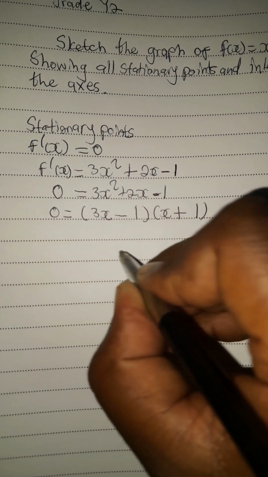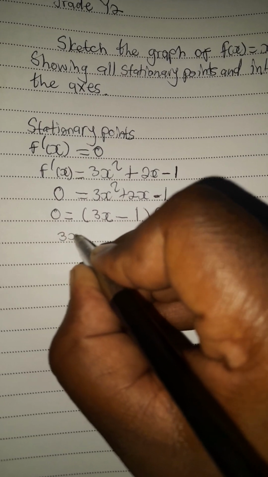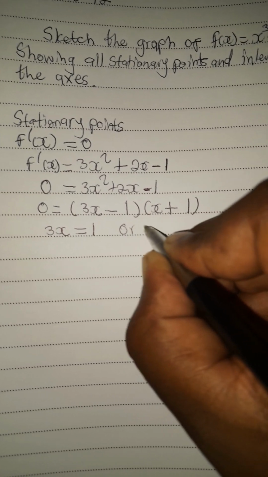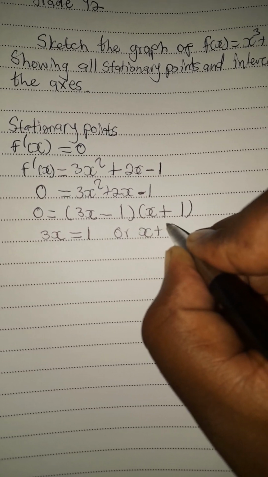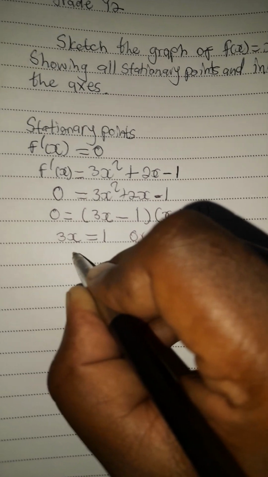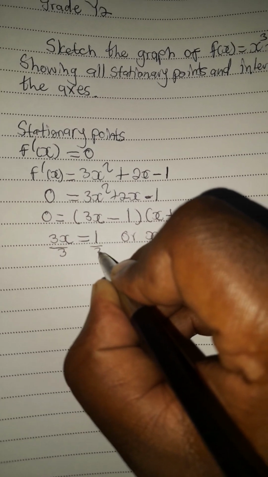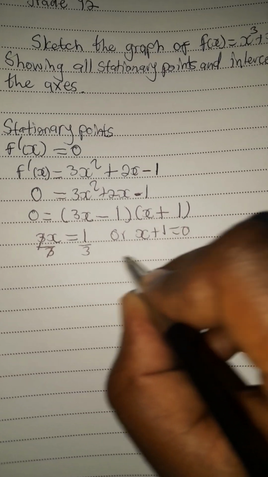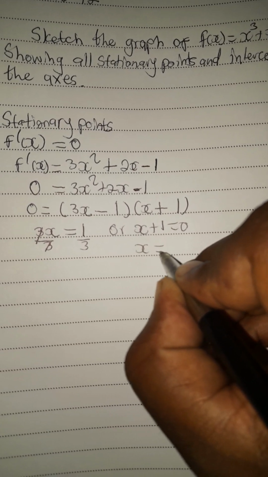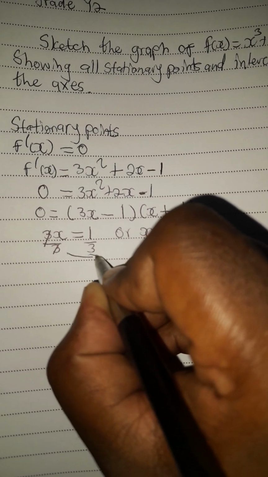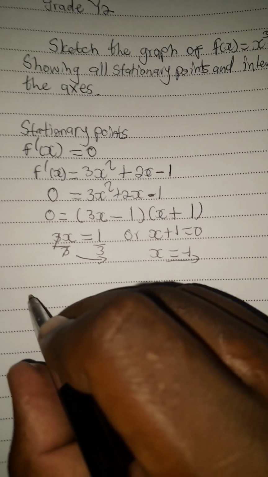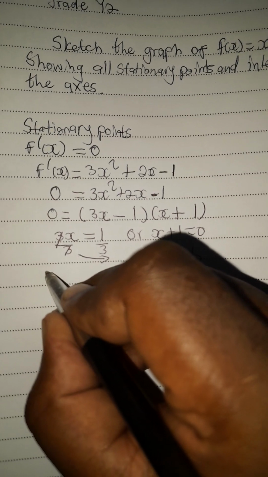Equating to 0, we get 3x minus 1 equals 0 and x plus 1 equals 0. Divide everything by 3, sorry for that. I was supposed to equate to 0, but it's fine. We are going to have x equals negative 1 in this case, and hence x equals 1 over 3 and negative 1. So we are not done.